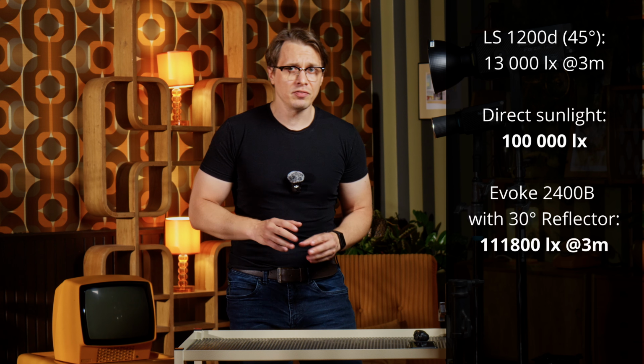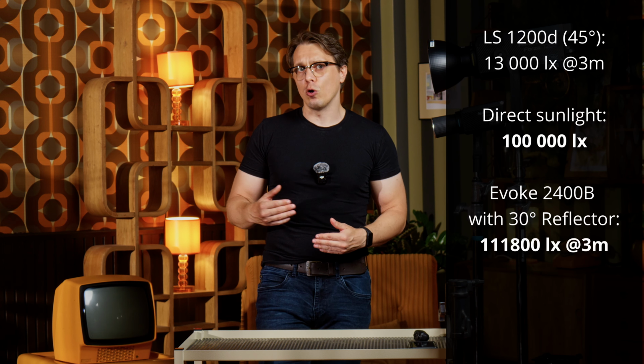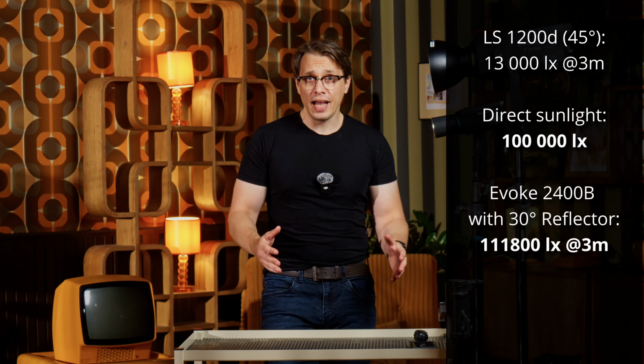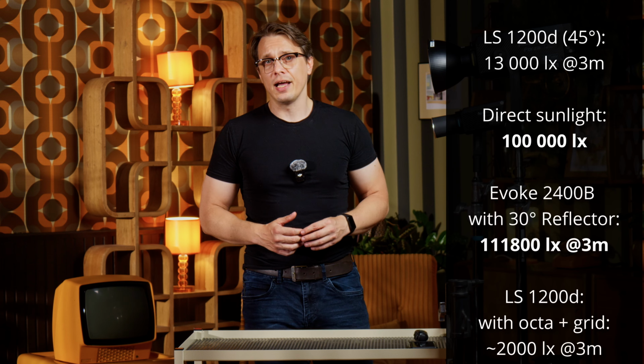So this is an unrealistic assumption, and even at 5 meters we are talking about an order of magnitude lower output than the sun, so wider shots are out of the question. And put any kind of soft modifier on it and now you are in a completely different league. The output drops even more.